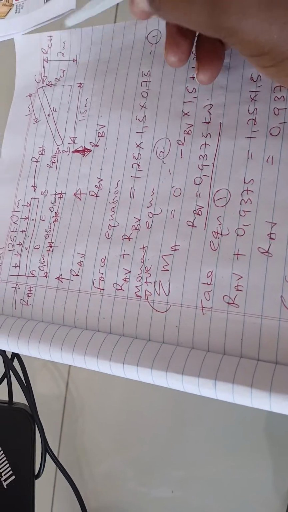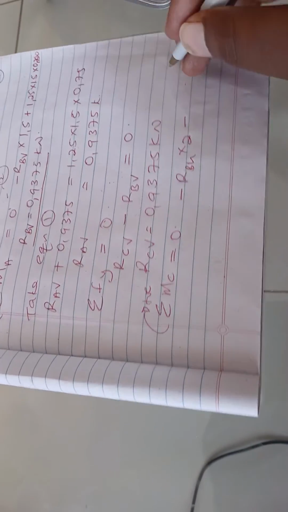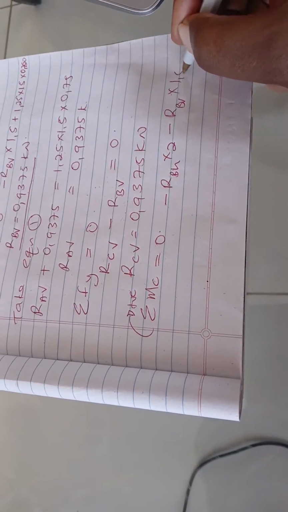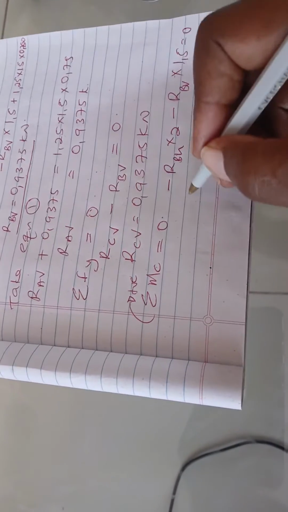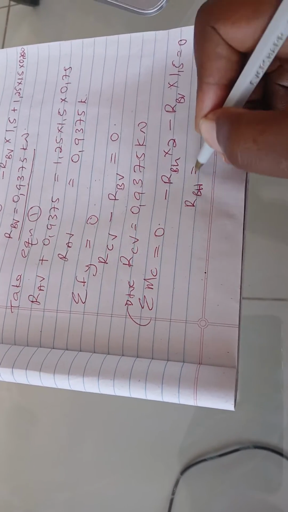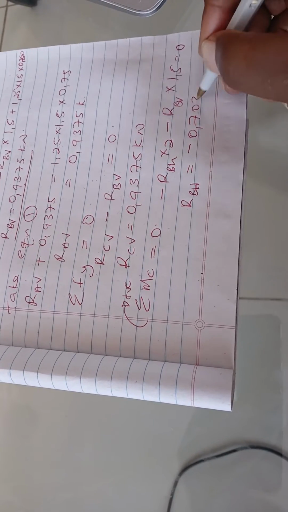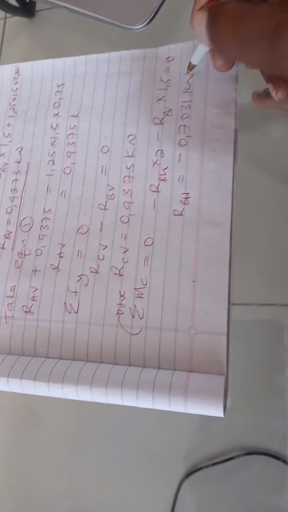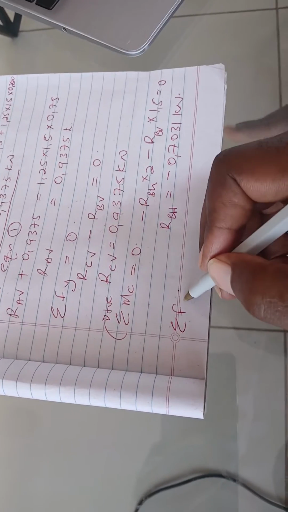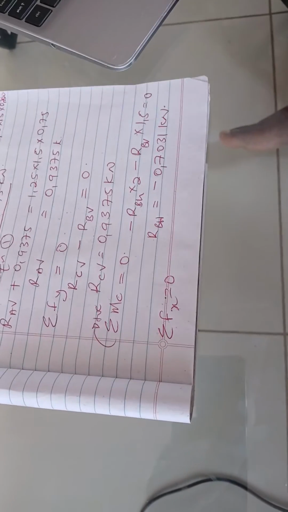Remember, we have 2 meters here, minus RBV multiplied by 1.5 is equal to 0. So RBH is equal to minus 0.7031 kilonewtons.